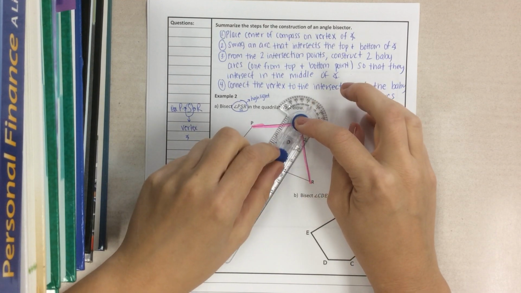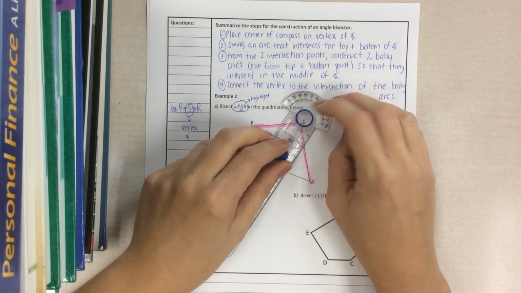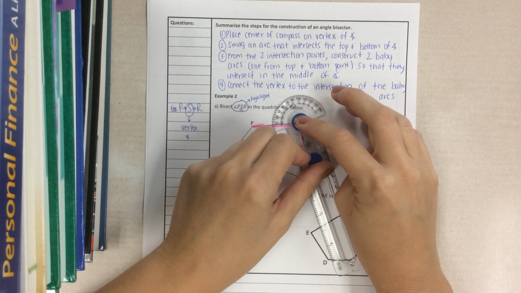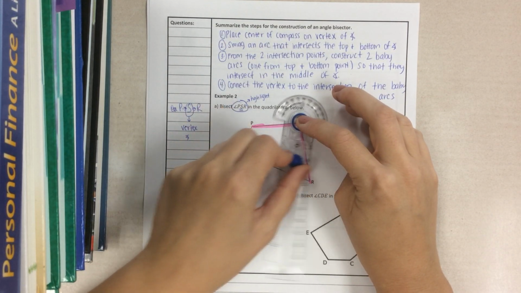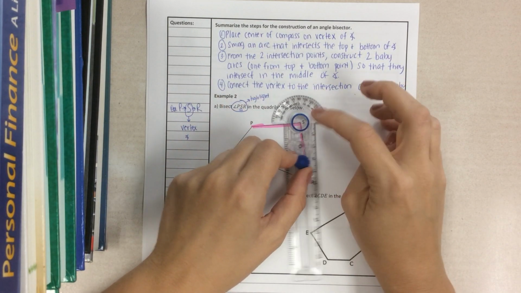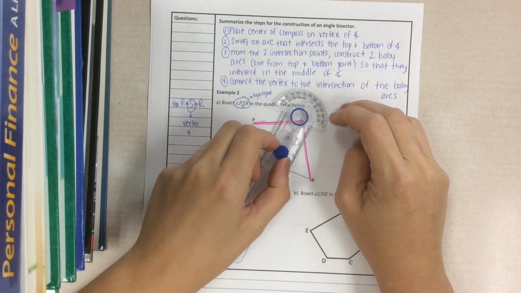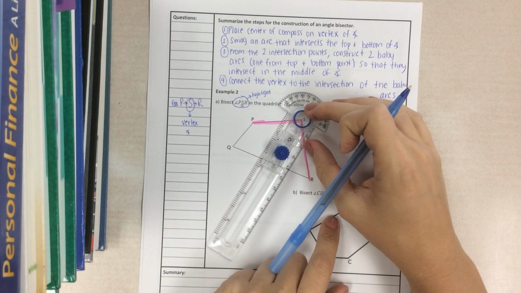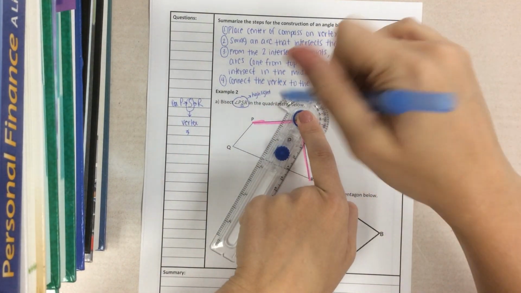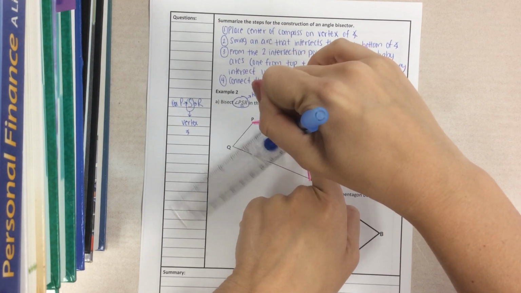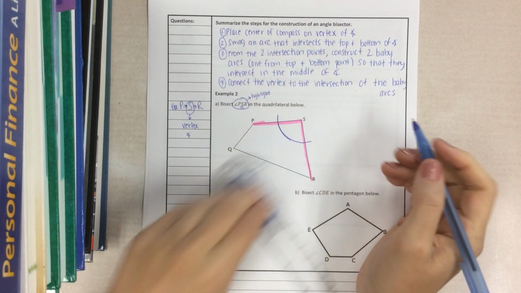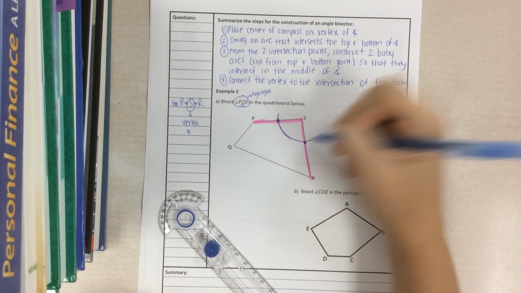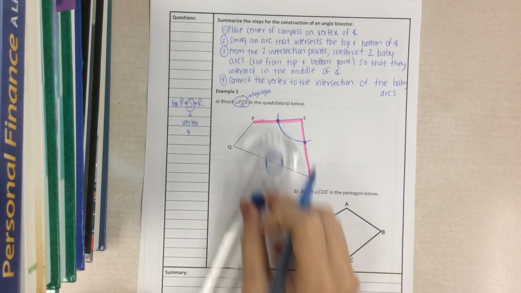So I'm going to have you place your compass center on the vertex angle S, and then adjust your compass so that the radius, when you swing it, is going to hit both PS and SR. So you want it to hit both of these pink lines when you swing your first arc. Okay, so I'm going to do that. And we're going to go up, and we're going to go down. Okay, so our first arc, I'm going to put those points there and there, where it hits the two sides of the angle.